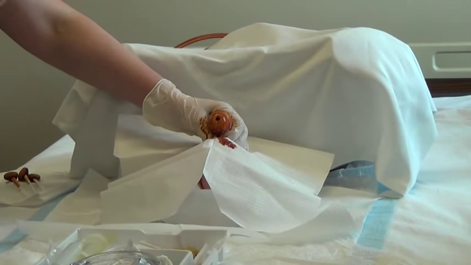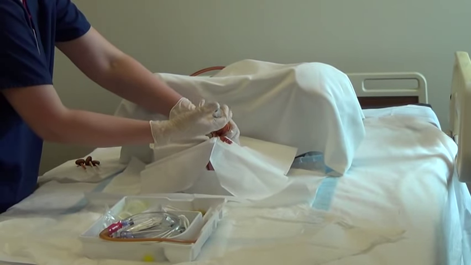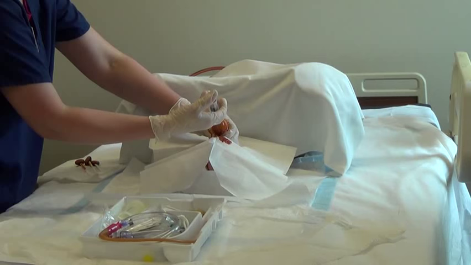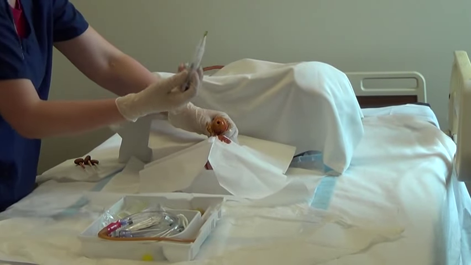You then inject the Urijet at this time. The function of the Urijet during insertion is not necessarily to numb the area, but rather to dilate and lubricate the urethra.